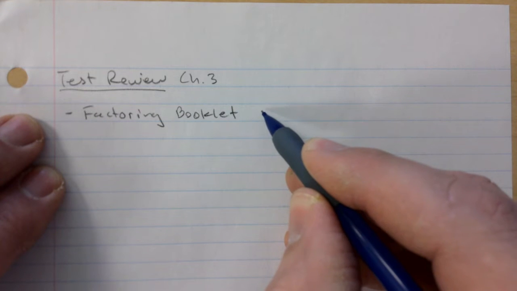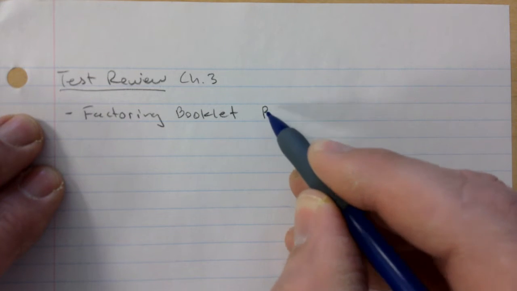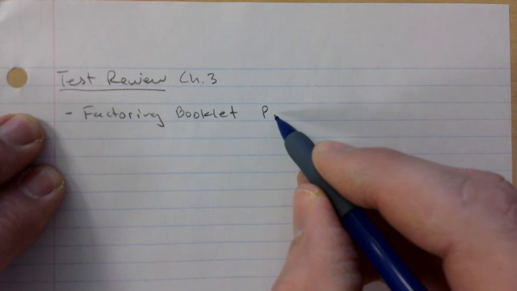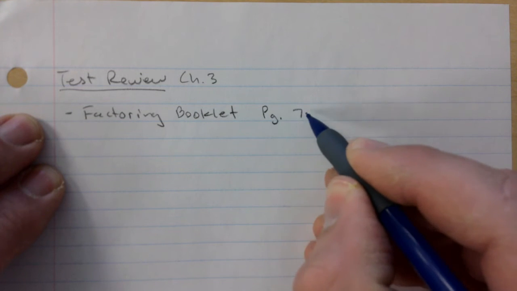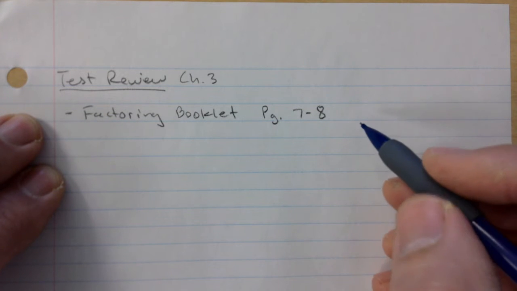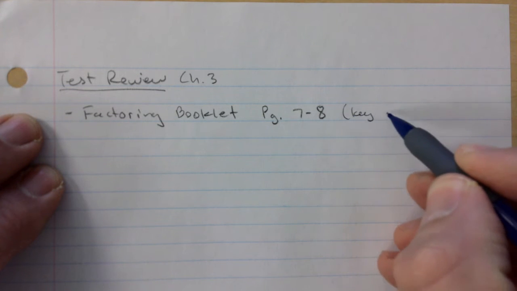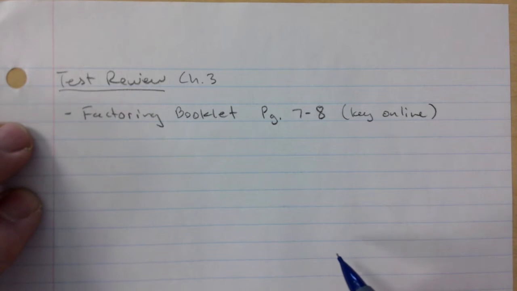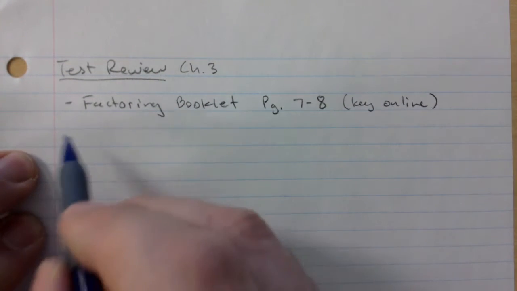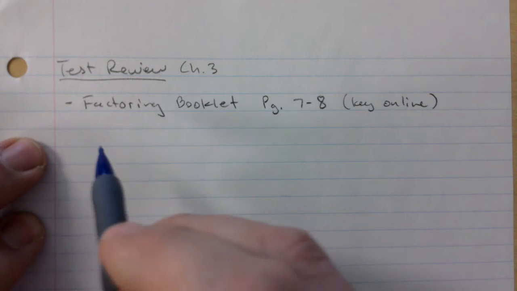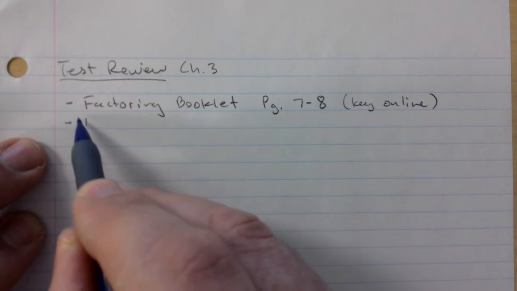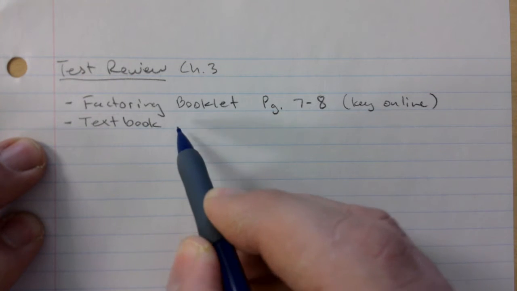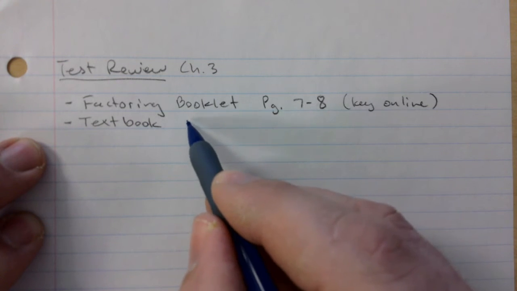And now you're going to be focusing on pages 7 to 8, so it's basically the end, right? Key is online, right, in Google Classroom, so the whole booklet is there. So look for that. And if you want to be very well prepared, I will also give you some textbook questions to try.